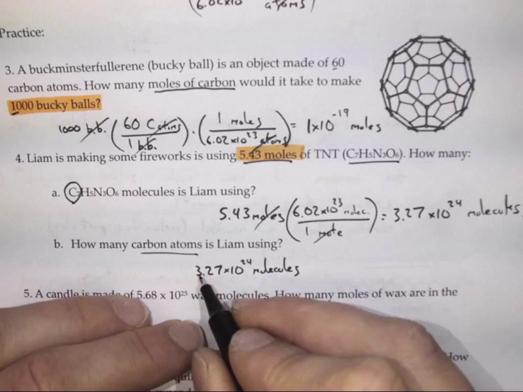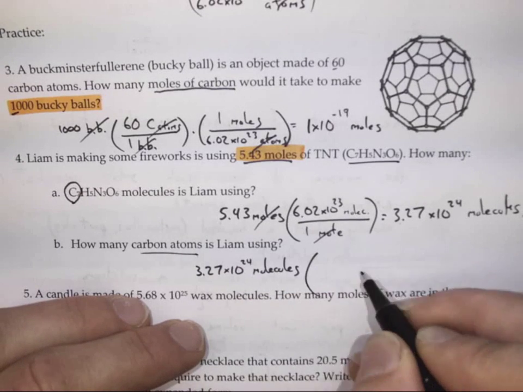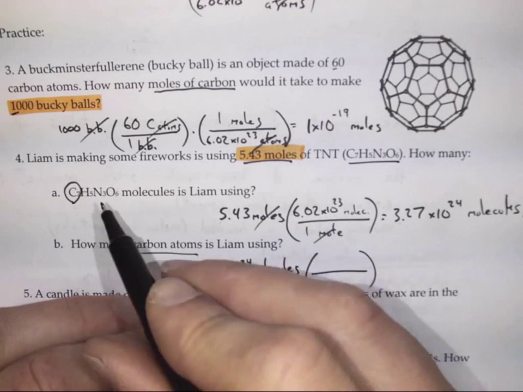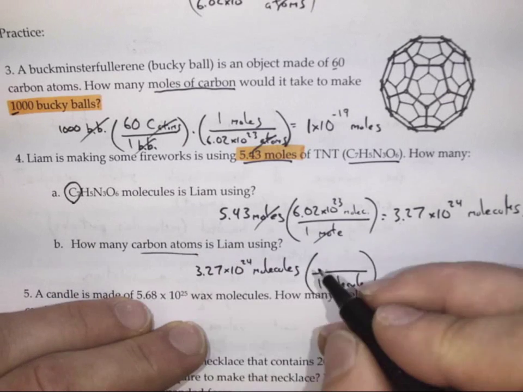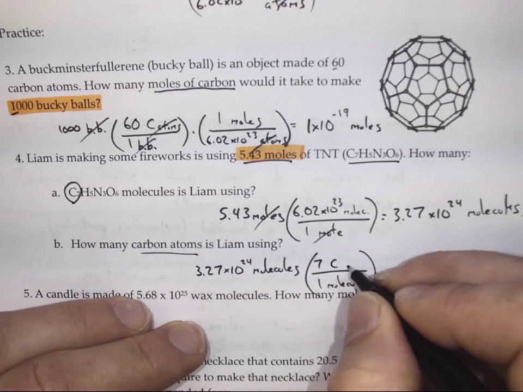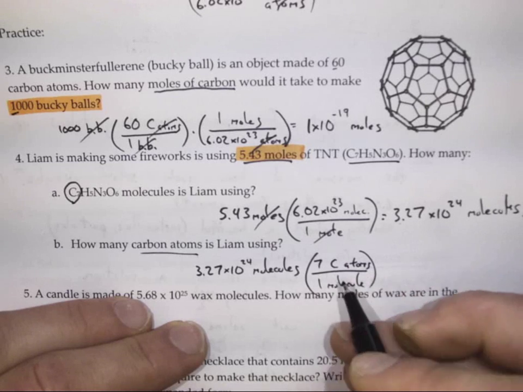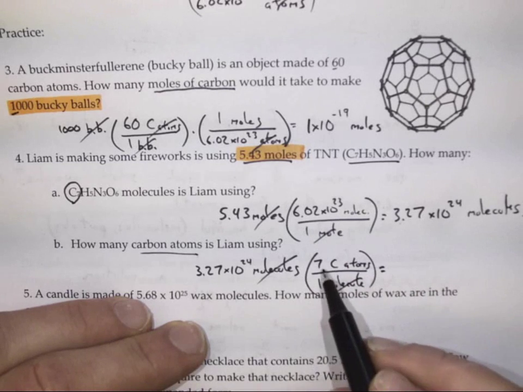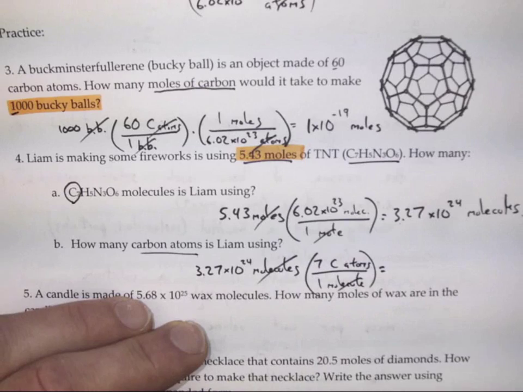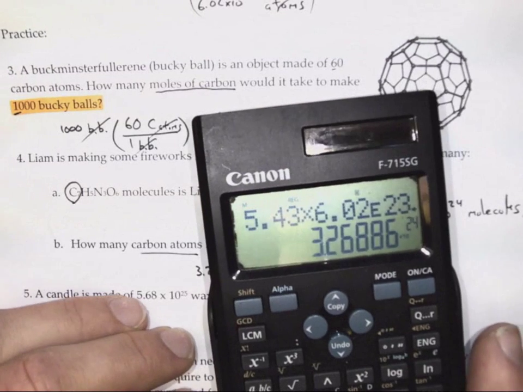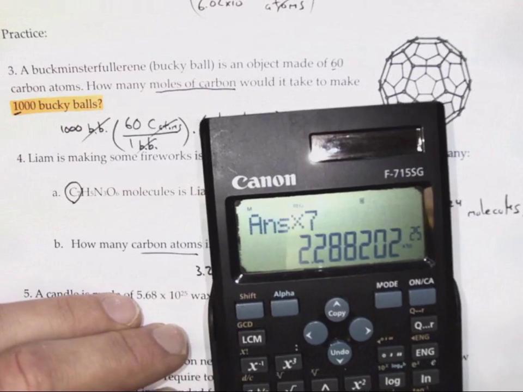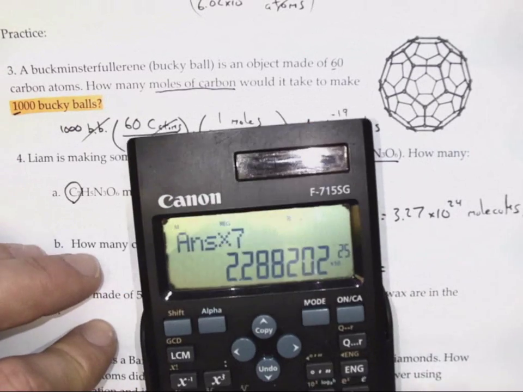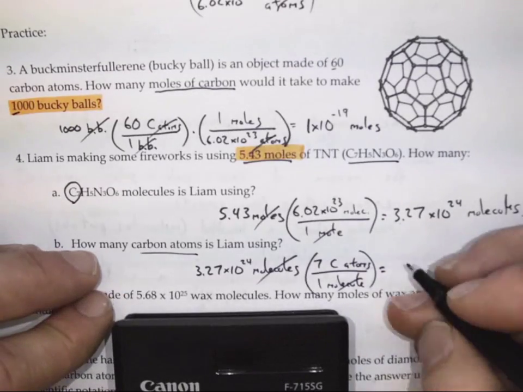So 3.27 times 10 to the 24 molecules. I'm going to say for one molecule, that converts to 7 carbon atoms. So the molecules cancel out, and I can see now that it's just a simple multiplication. So I still have that value in my calculator. I'll just multiply by 7, and I get 2.29, is how that rounds, times 10 to the 25.